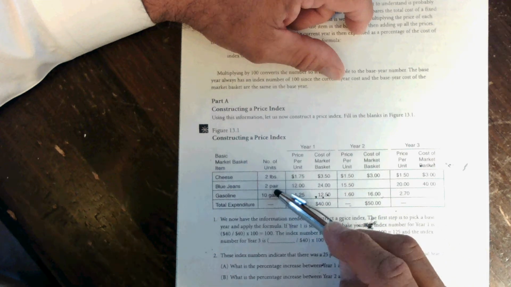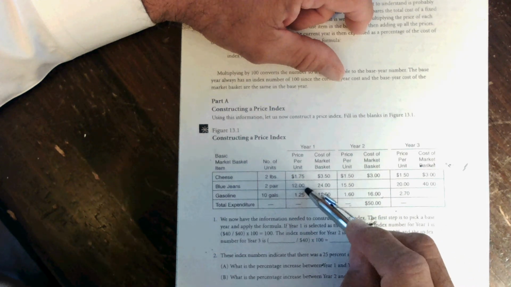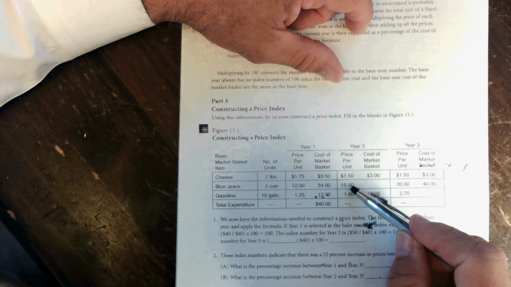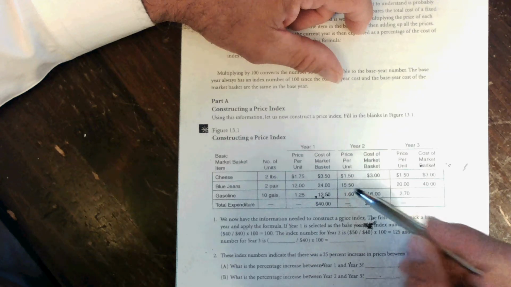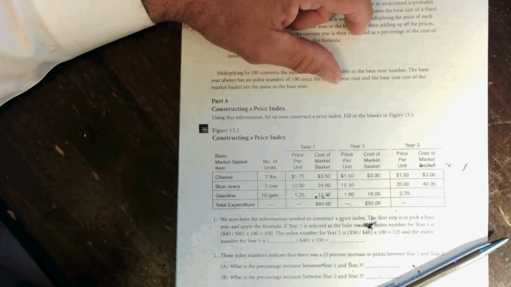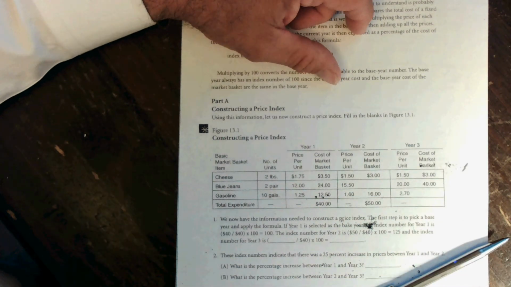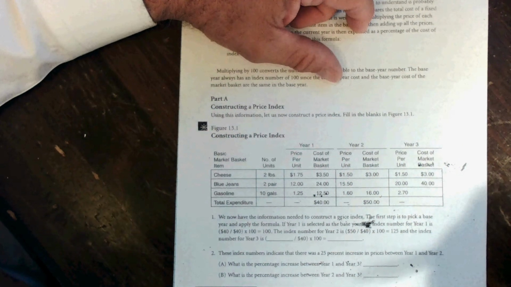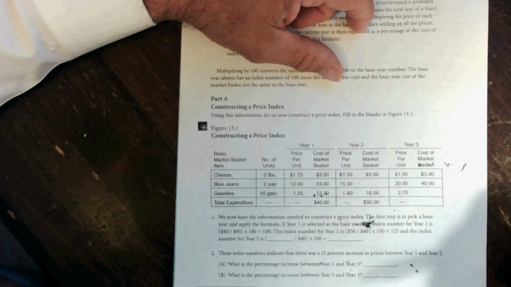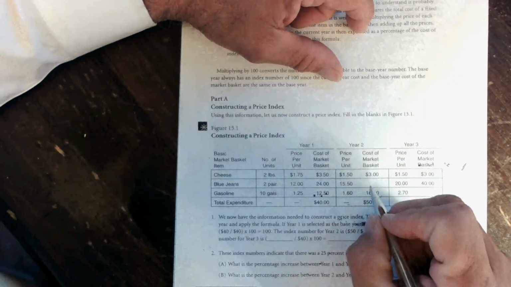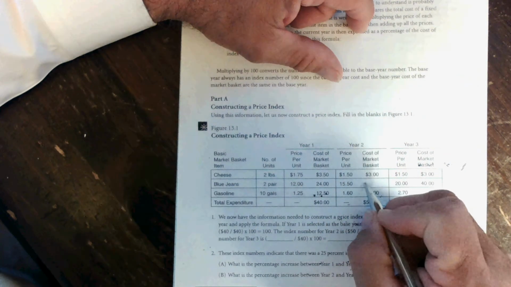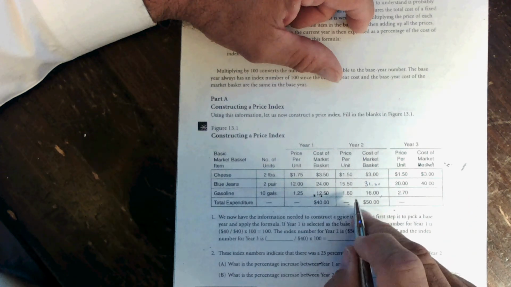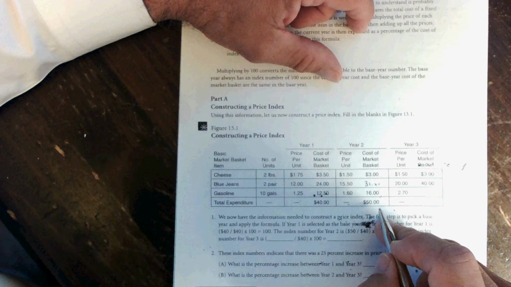2 pairs of jeans, which used to sell for $12, for example, are now costing $15.50. And so that is going to change the cost of that to $31. 10 gallons of gas times $1.60 is $16. Add that up and we get $50.